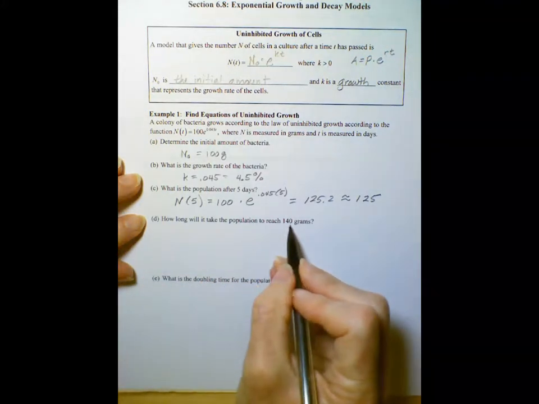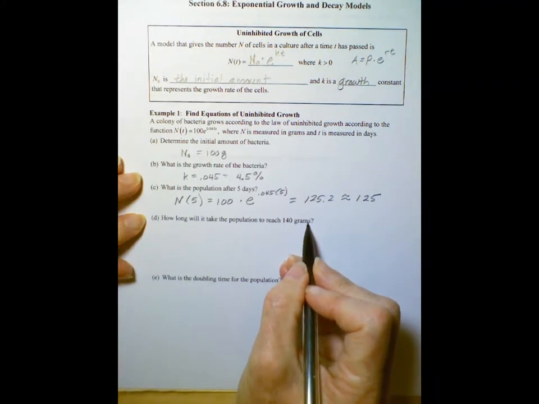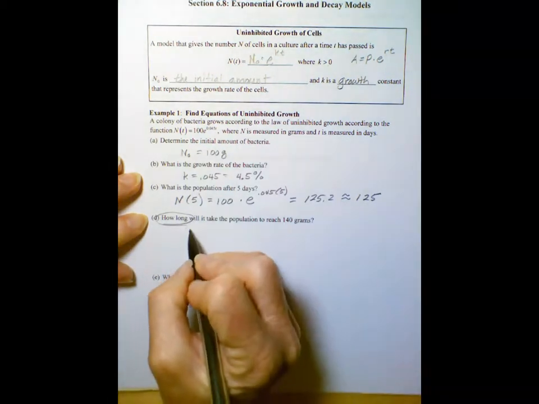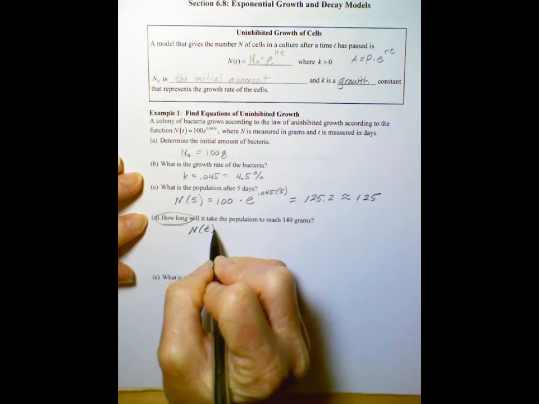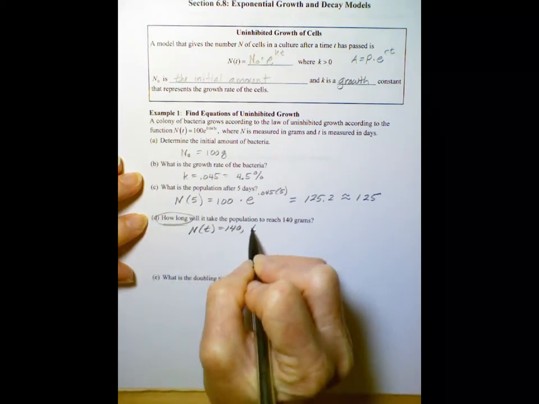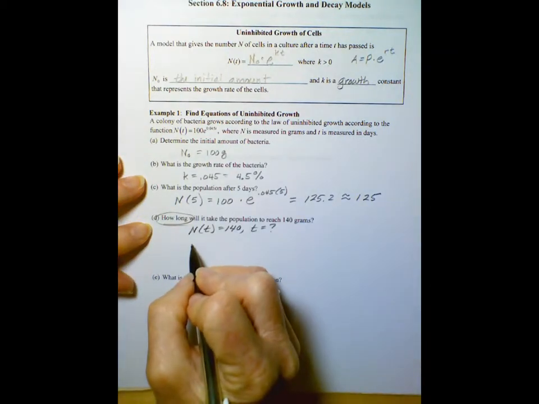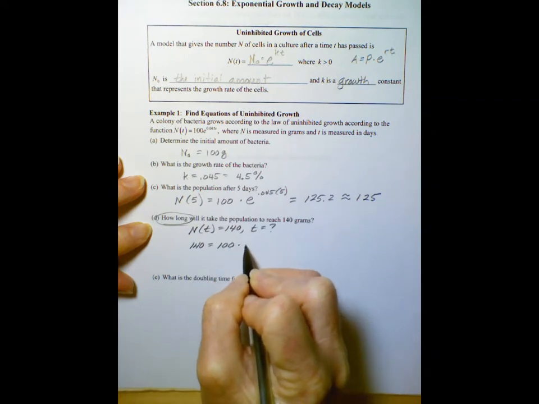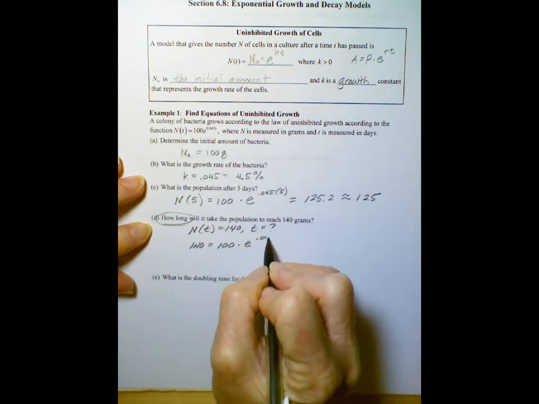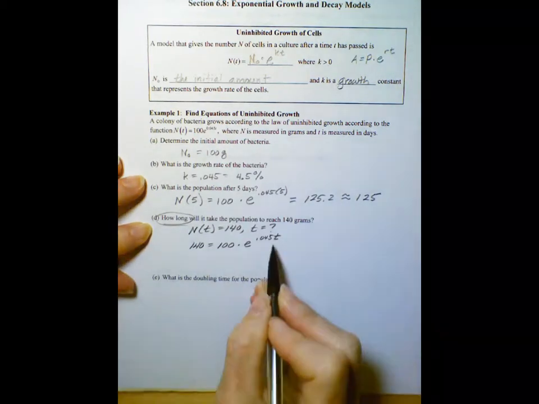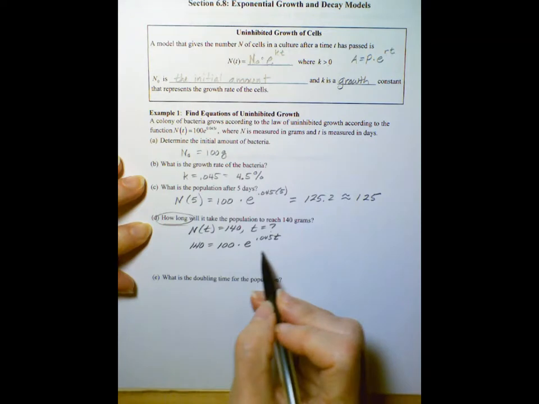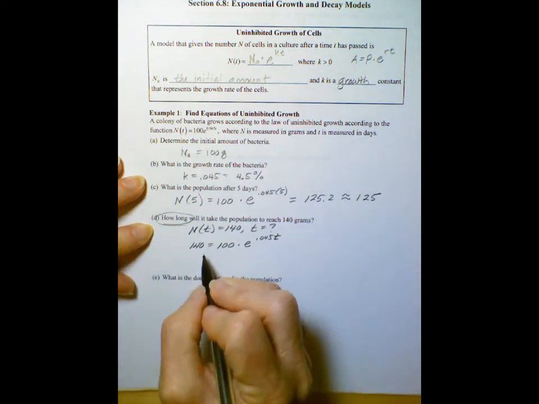How long will it take it to reach 140 grams? How long? They're asking us for t. So if we know that N of t is 140, what is t when that happens? So we can plug that in. 140 is 100 times e to the 0.045t. So here we have our exponential equation again. Get the exponential part by itself, divide both sides by 100.